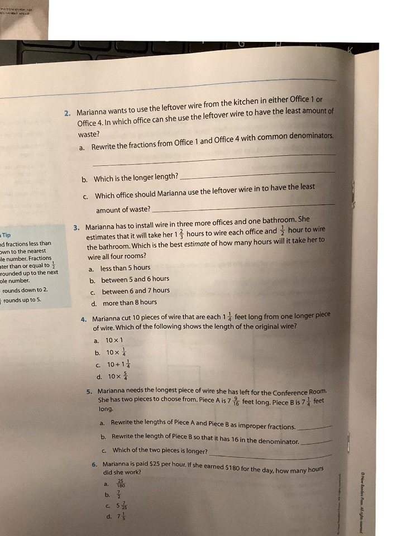All right, so let's go to number 3. She has to install wire in 3 more offices and 1 bathroom. She estimates it will take 1 2/3 hours to wire each office and a half hour to wire the bathroom. Which is the best estimate of how many hours it will take her to wire all 4 rooms? So you're just going to figure that out. We're talking an estimate of about how much. So figure out how long it's going to take her and then see where that number fits here.